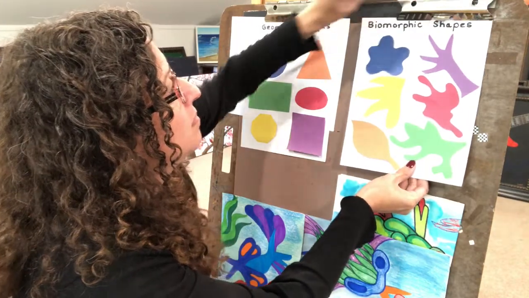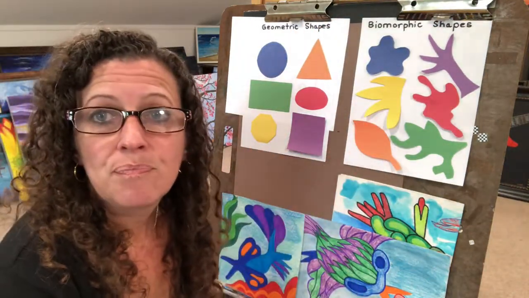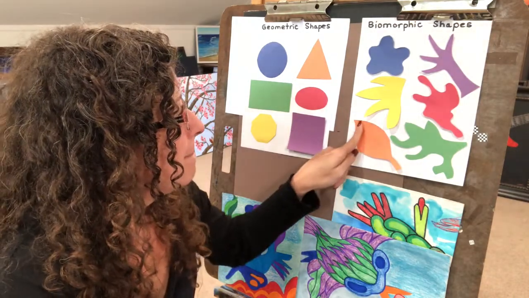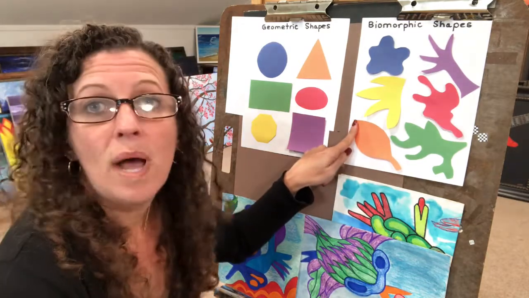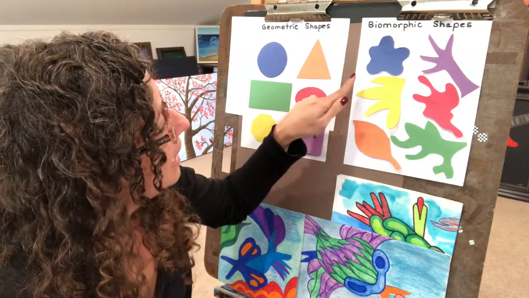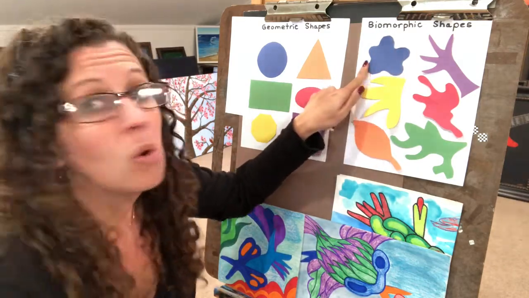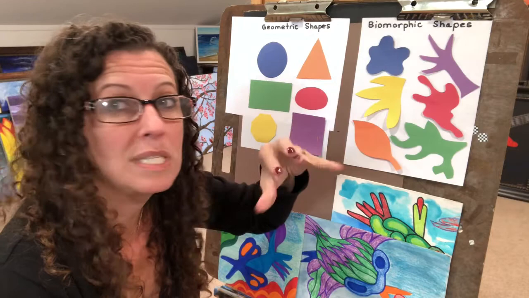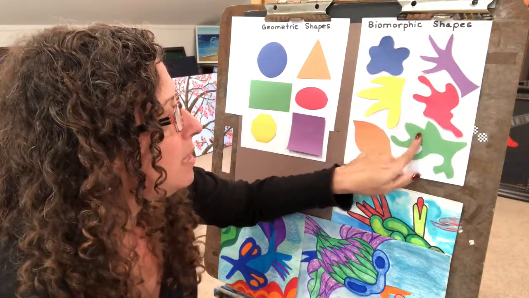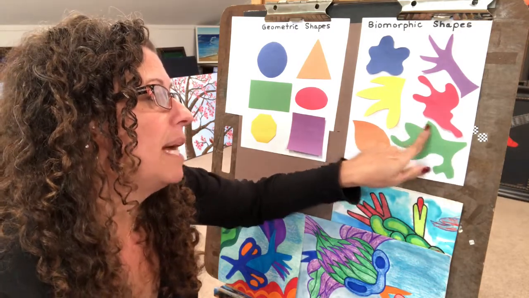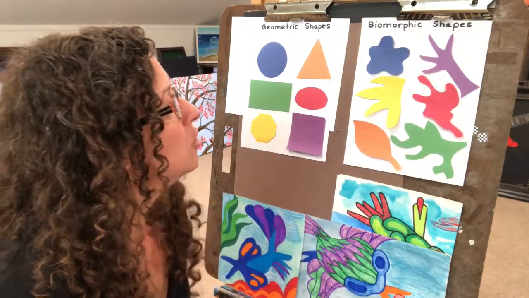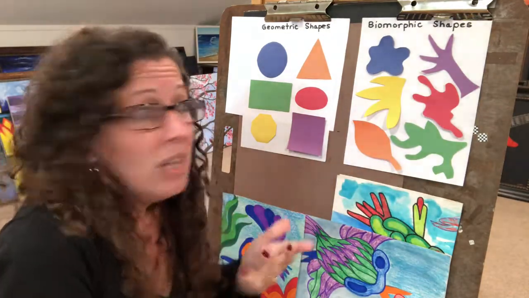Now, the other group of shapes are the biomorphic shapes. And these shapes are found in nature and they don't have any particular name. So this might remind us of what? Good, a leaf. It might look like a leaf. It might look like a puddle, or a splatter or a spill of paint or water. This one also. Maybe this biomorphic shape reminds us of a frog, a lizard, I don't know, a tree. But you could call it whatever you want.